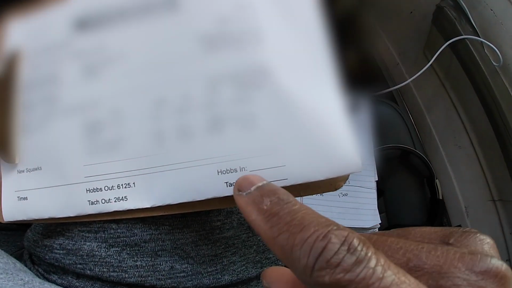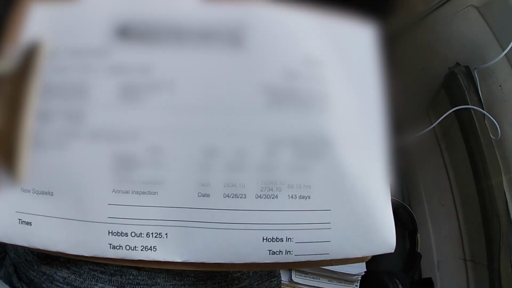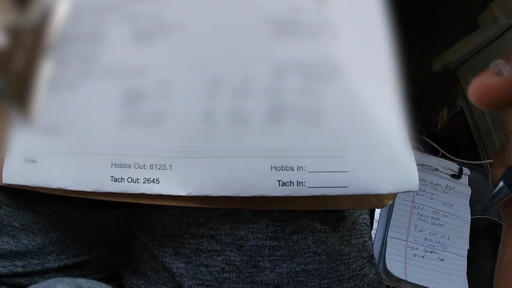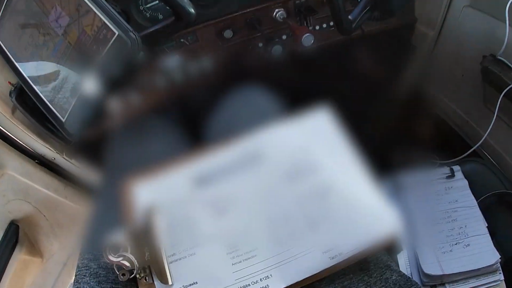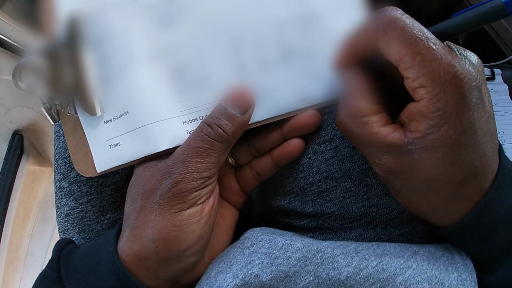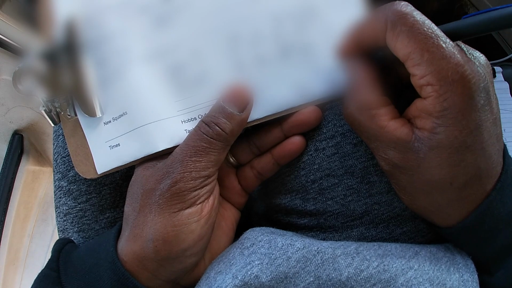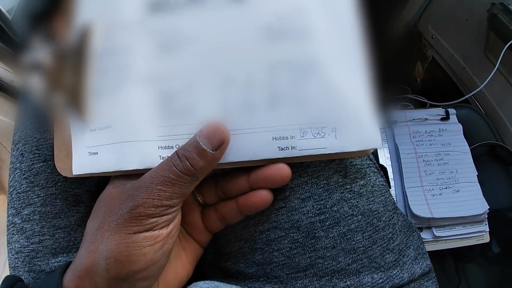So I have to write that in this spot. It's hard to film and write. So it is 6125.9. Yeah, I know my handwriting's terrible.